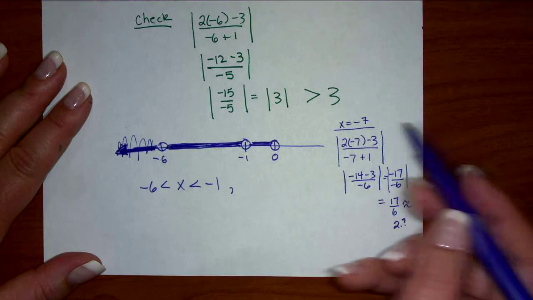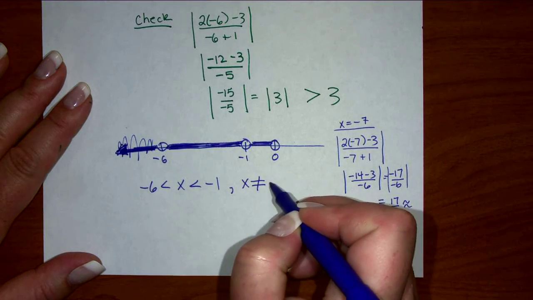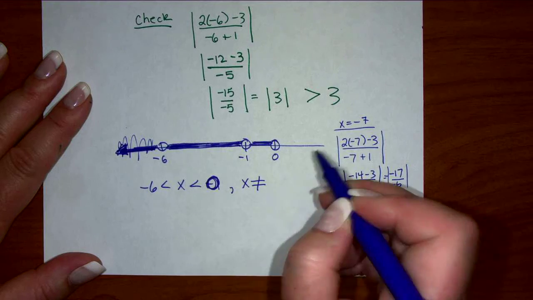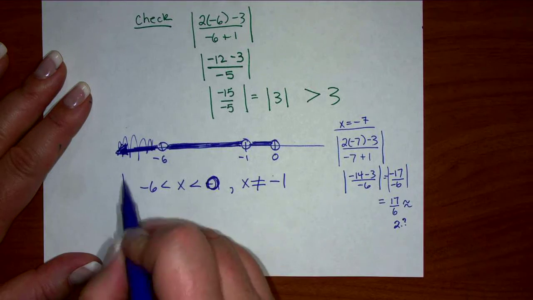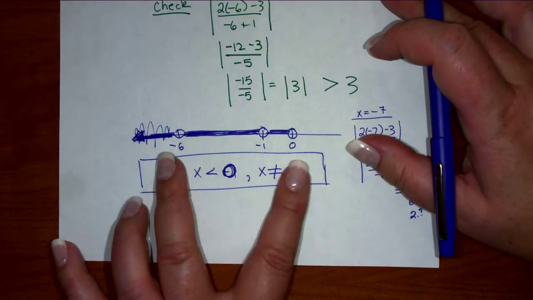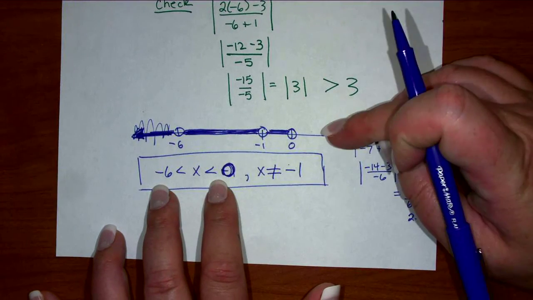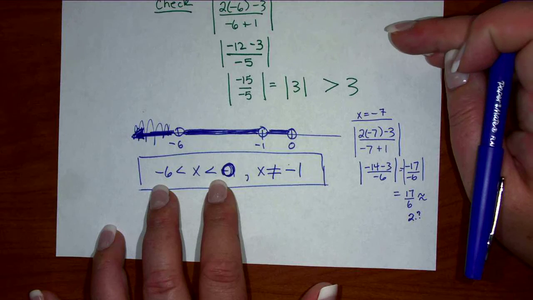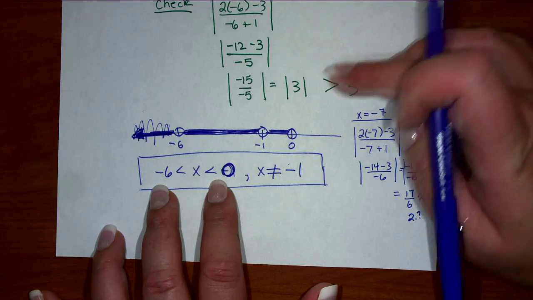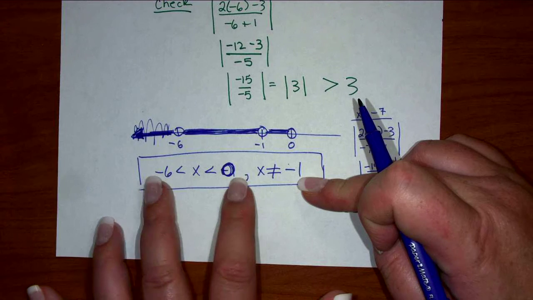But I usually just do a comma. X is not equal to -1. So take the biggest, because right now, by not putting the equal signs, I'm saying don't include 0 and -6, right? By not putting the equal signs, I'm saying that. And in between that region, there is one number that doesn't work.